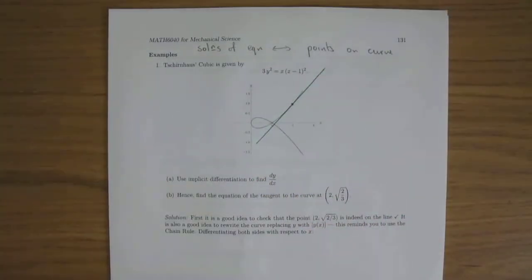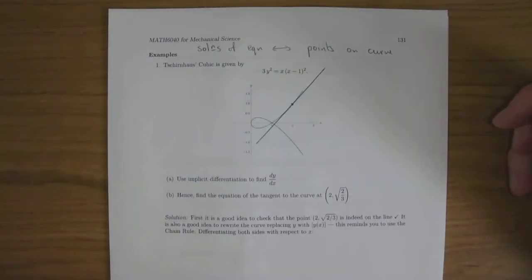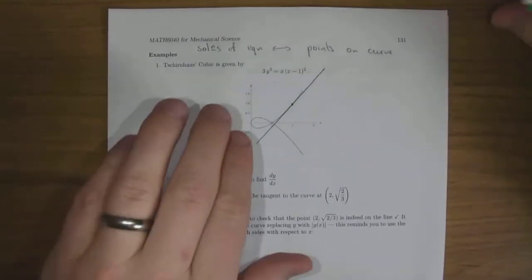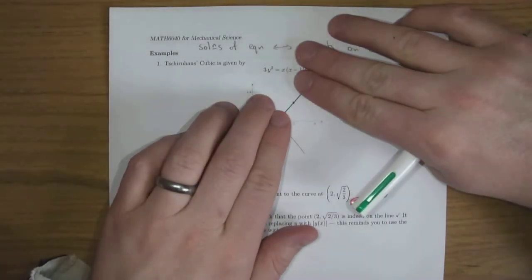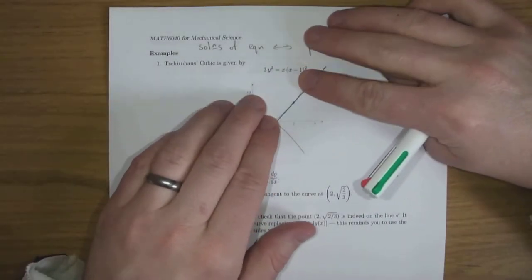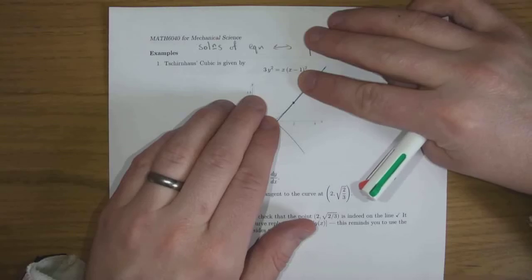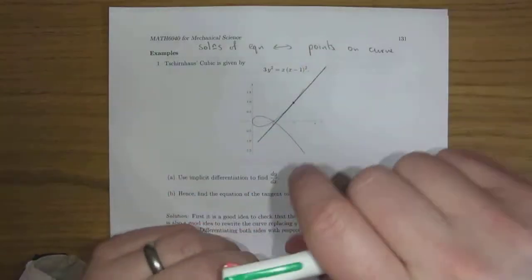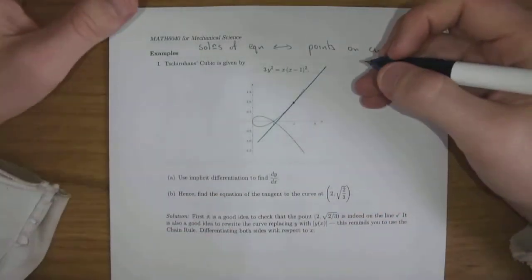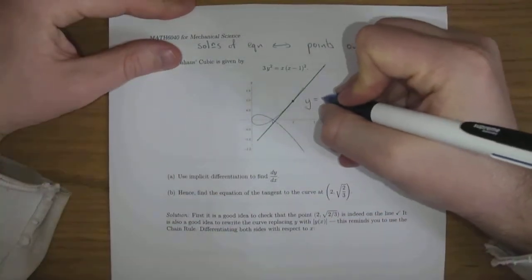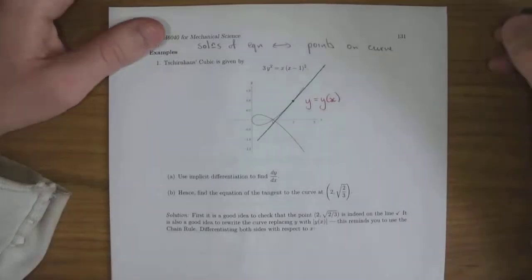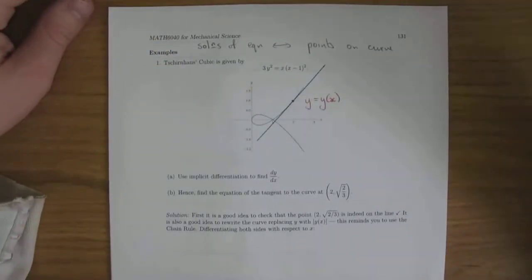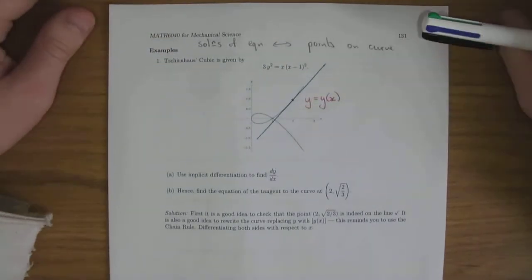But the theory just says if you've got a point where it's smooth and the tangent is not vertical, like here, then if you zoom in close enough on the point, the portion of the curve that you're zooming in on is a segment of the graph of a function. So you can write y is equal to y of x. Okay. And this is what I do recommend you to do with these questions.